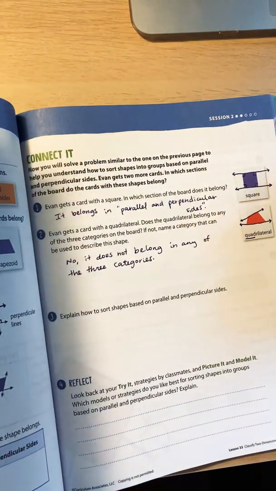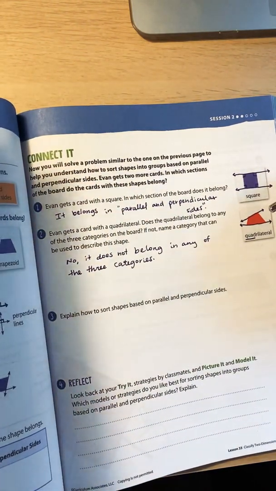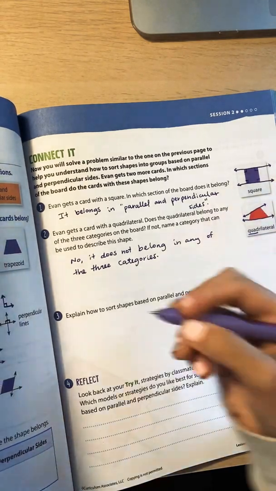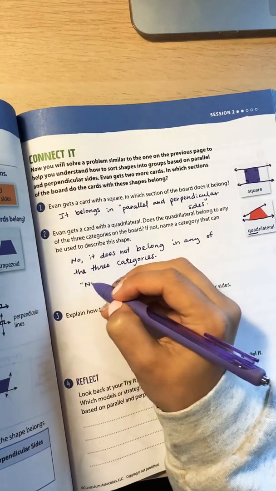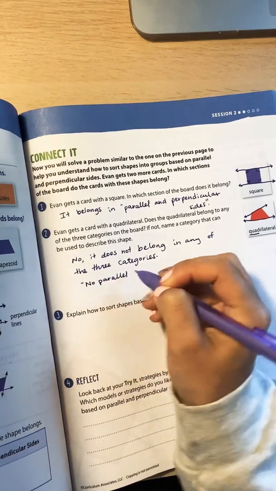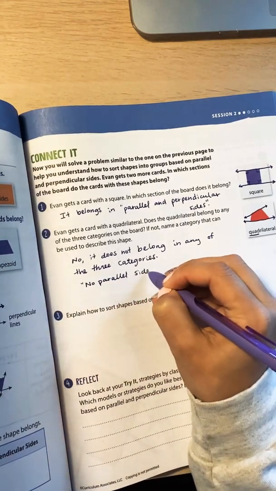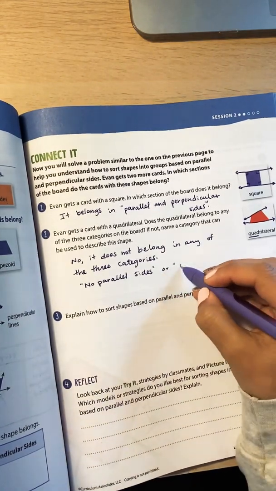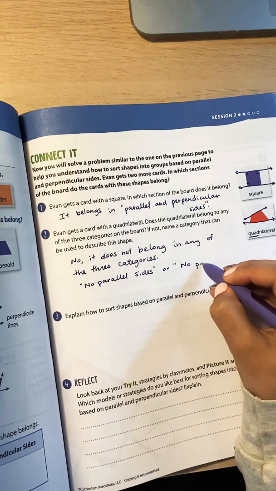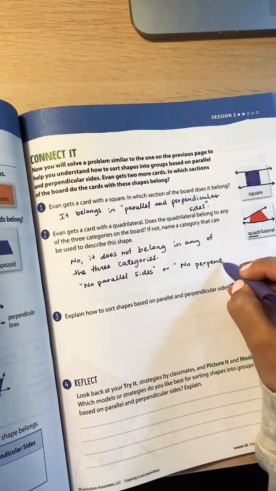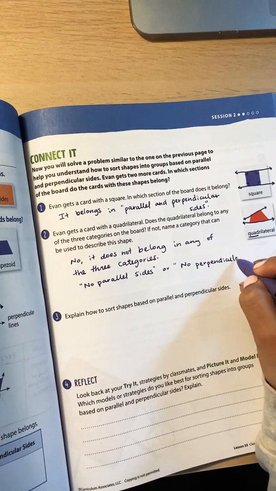So what's a new category we could make? We could say it belongs in a category, no parallel sides. That would be somewhere this shape would fit. Or no perpendicular sides. So we could make a new category in the game is what we're saying. And it would fit in those categories.